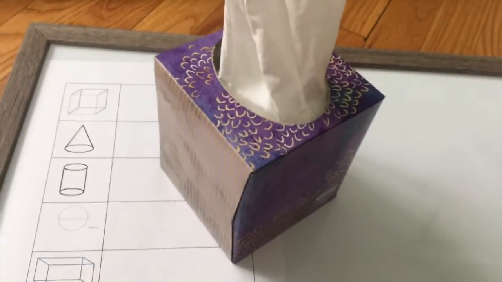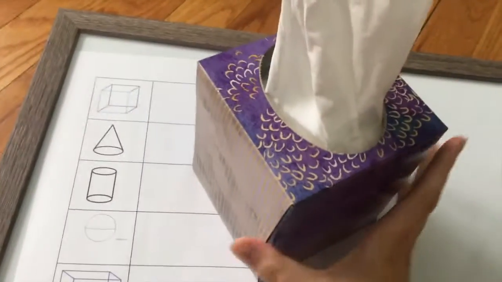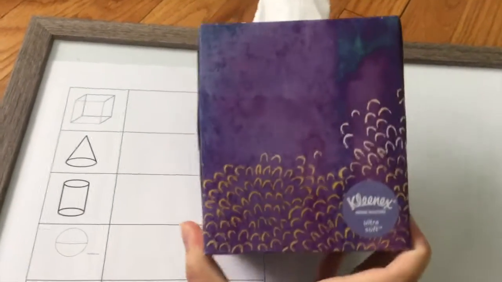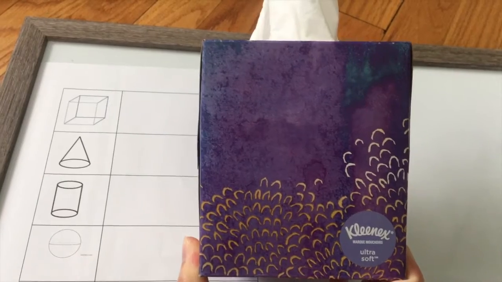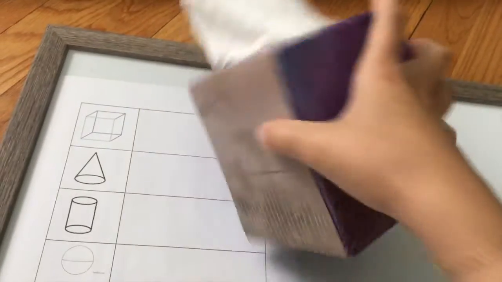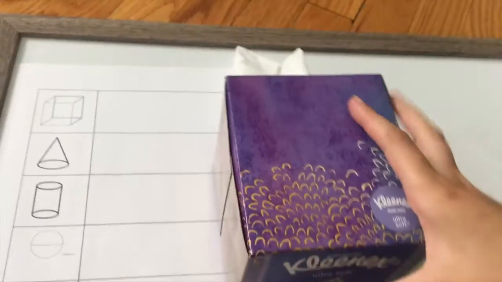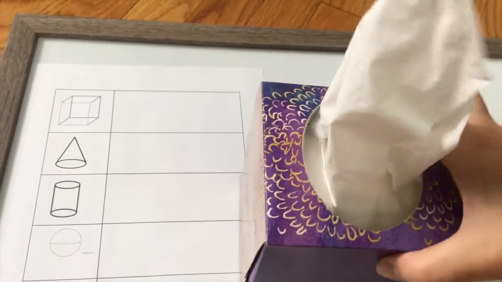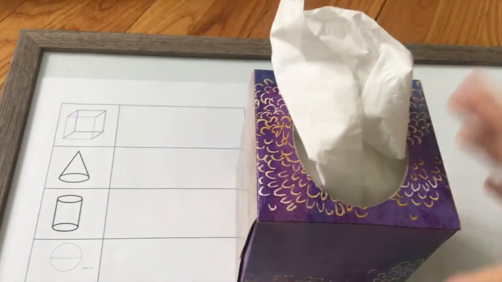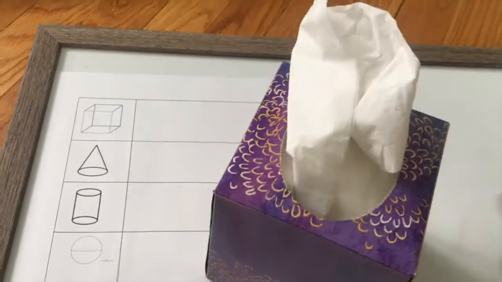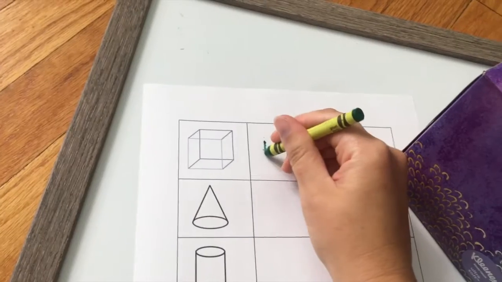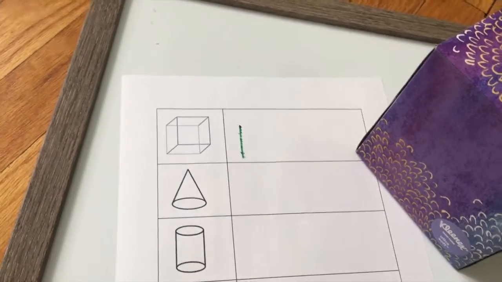The first object I found is a cube shape, this tissue box here. And if you just hold it like this, it looks like it's just a square. Really, it's a 3D shape that you can grab and turn in your hands. And if you count the sides, there are 6 flat sides, and they're all the same size. So we know that is a cube. On my paper, I'm going to put 1 tally mark here for my 1 cube shape.